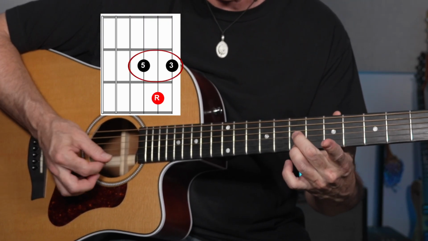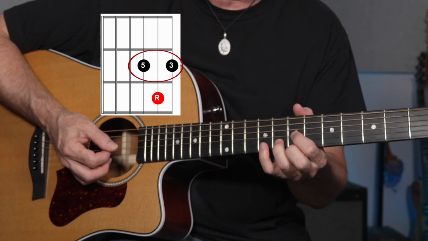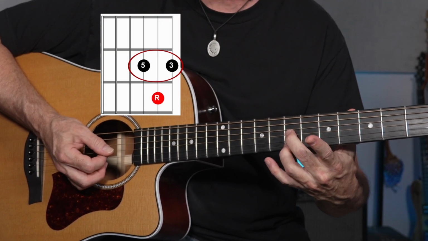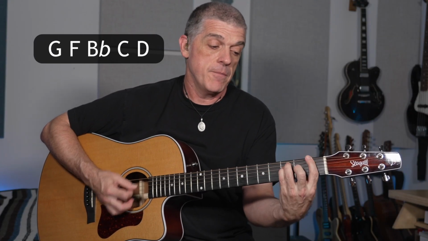So he's playing the two outer notes. And that's what I mentioned earlier, that sometimes if you see your shape, you'll see the 6th in it. He follows the changes. The intro goes G, F, B flat, C, D, harmonically.